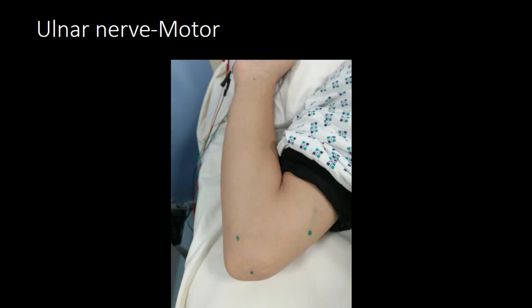So you need to bend the elbow like you can see in this particular case. You're going to go like this for below elbow and above elbow. Okay. Try not to go too high up. Keep these two stimulating points within 10 centimeters.